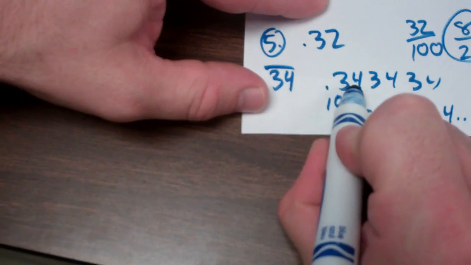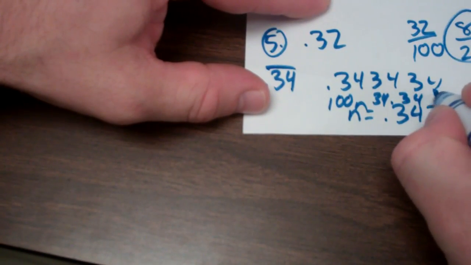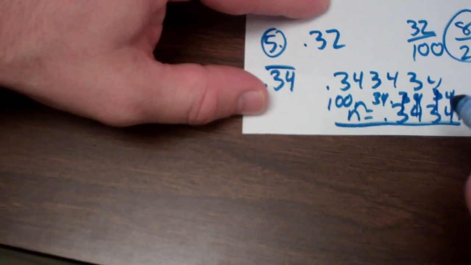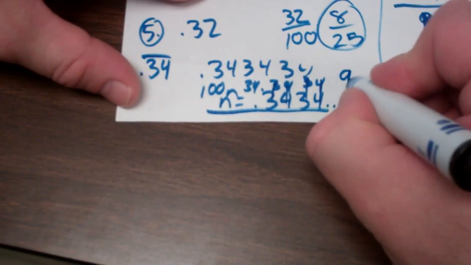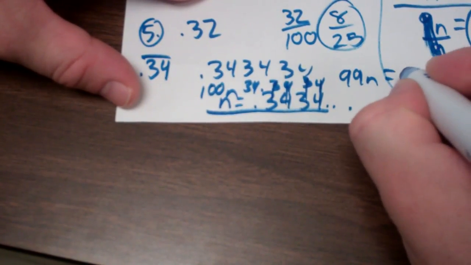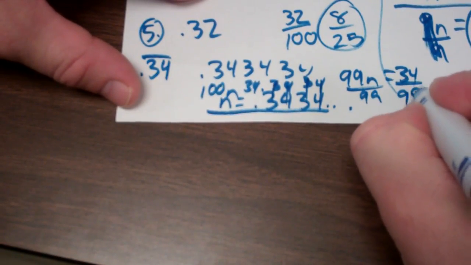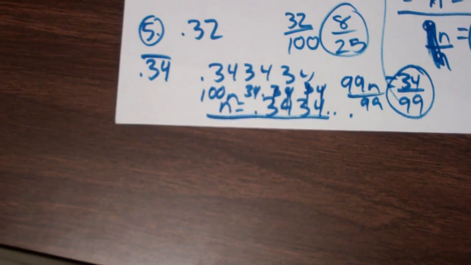That way it moves the decimal 2 places, and you'll be at 34.3434. So when you subtract, all of these will cancel out, and you'll be left with 99n. 99n equals 34. Divide, and you get 34/99. Couple quick reviews.